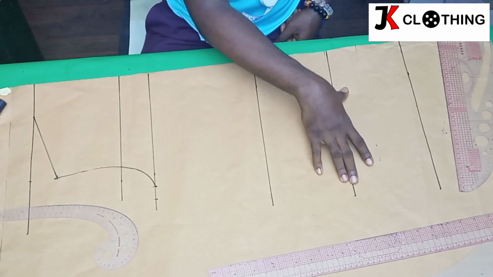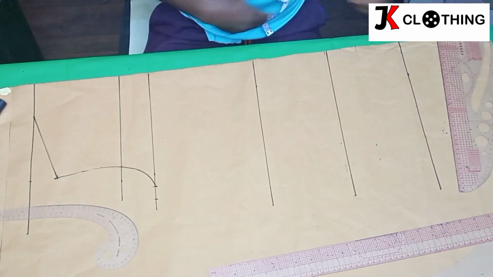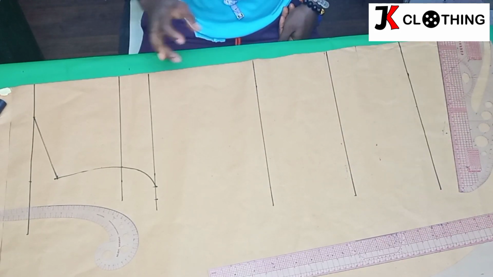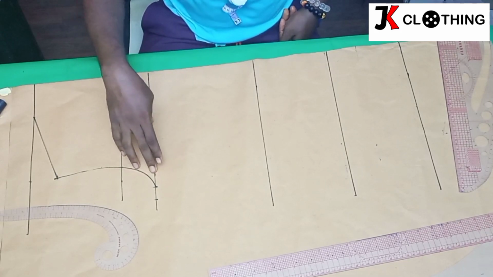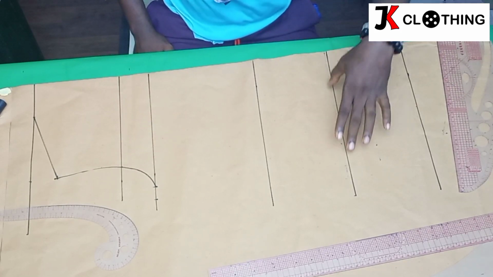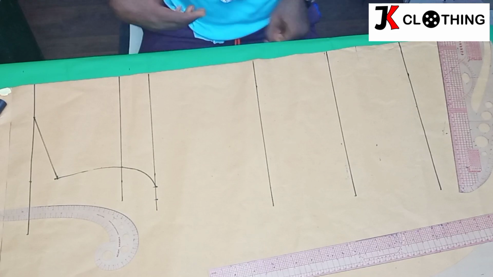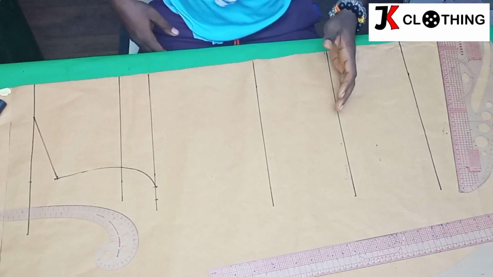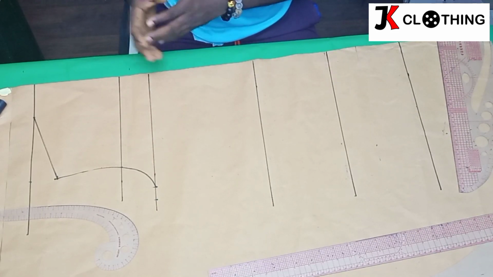We'll bring the same measurement to the hemline, unless of course the person's chest measurement is smaller than the hips. For most men, the hip measurement and the chest measurement are almost always the same.